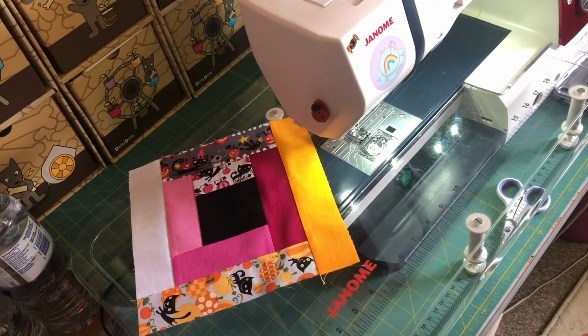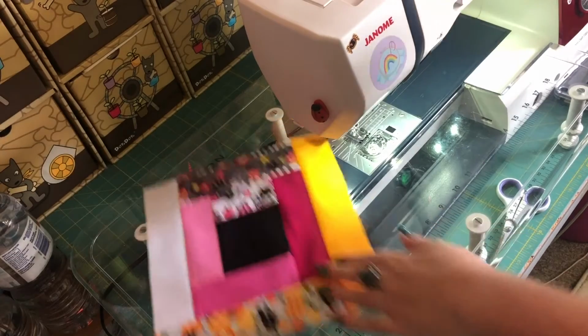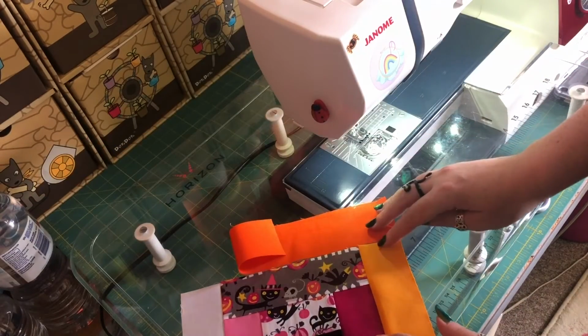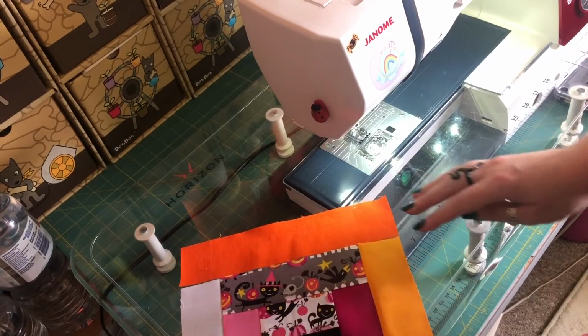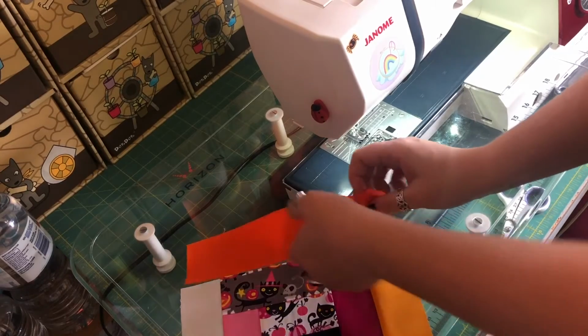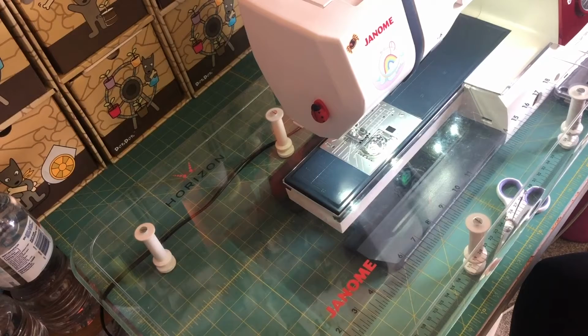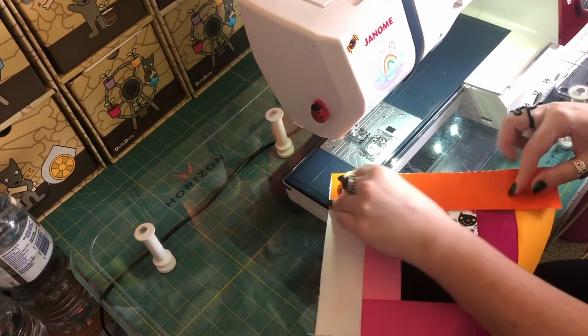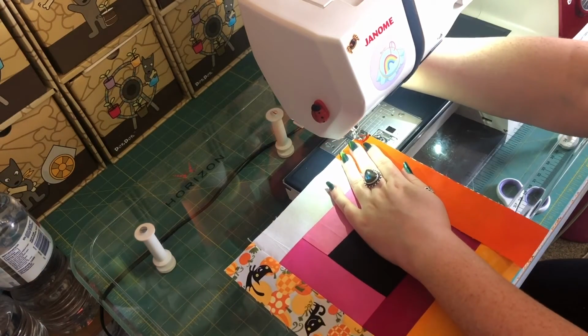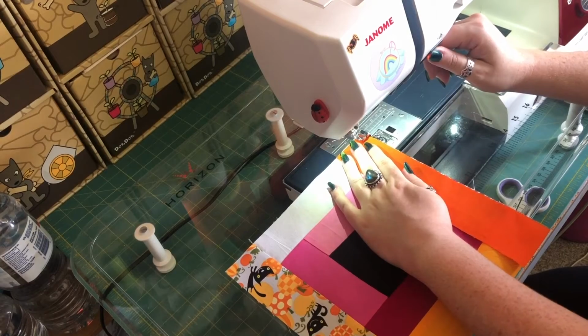So we're nearly there. We have 4 more pieces to go. Now I'm doing these in pairs just because it's easier to keep track of where you're at. So we're now going our dark orange on the top. Remember to keep an eye on where your seams are flipping. You want to keep your block flat.